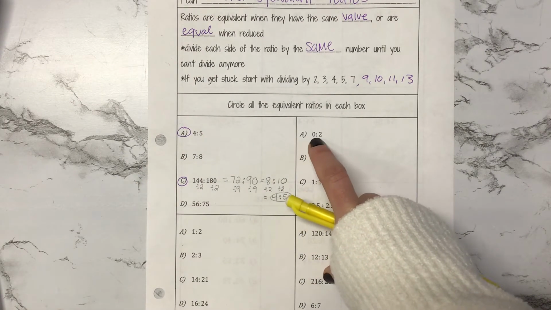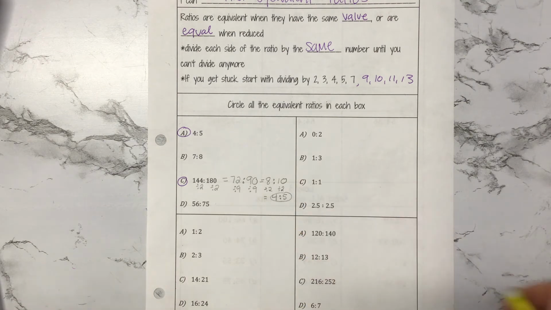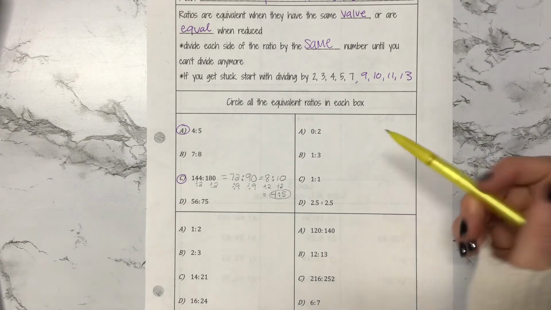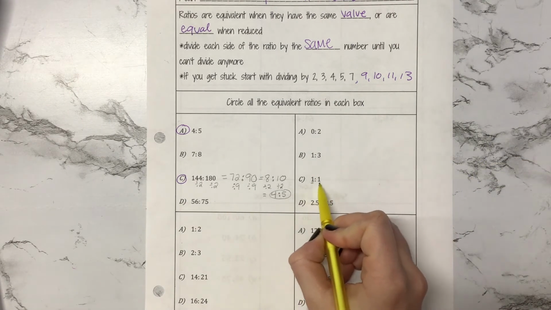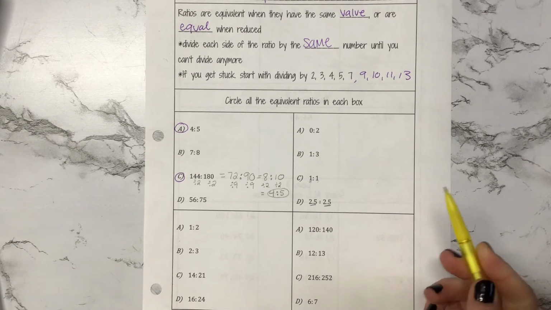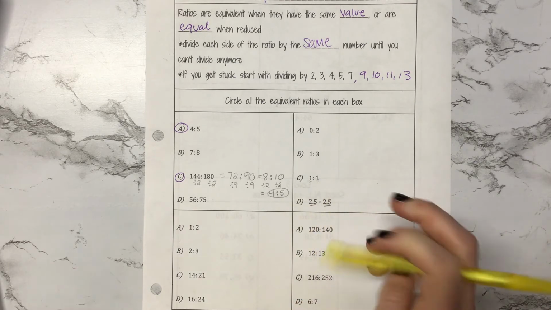The ratio 0 to 2. Can't divide that anymore. 1 to 3. I can't divide those anymore. 1 to 1. Okay, what do you notice about these two? About 1 to 1 and 2.5 to 2.5. Do you notice how they both have the same number on either side?